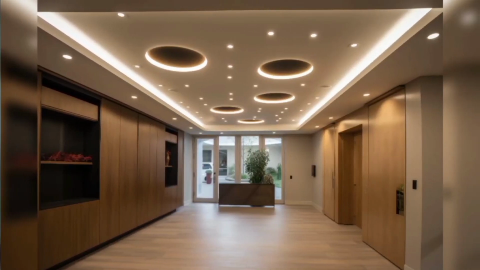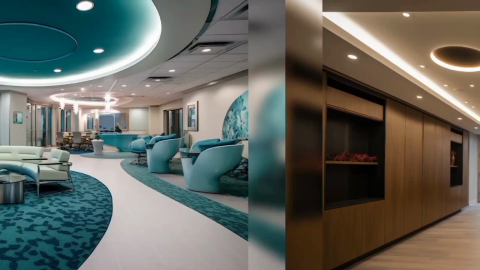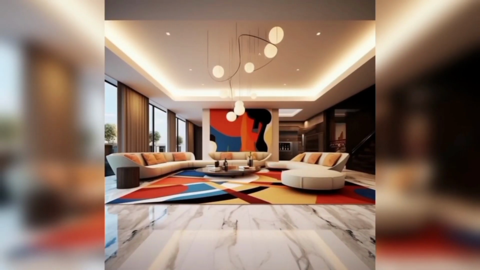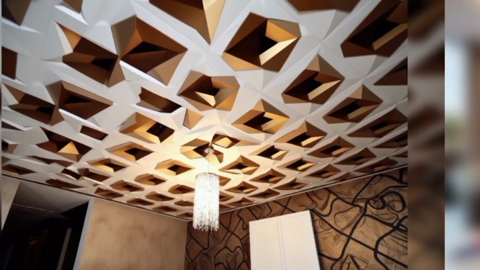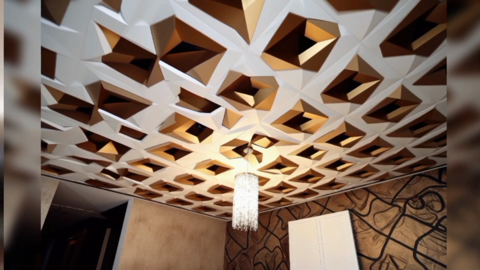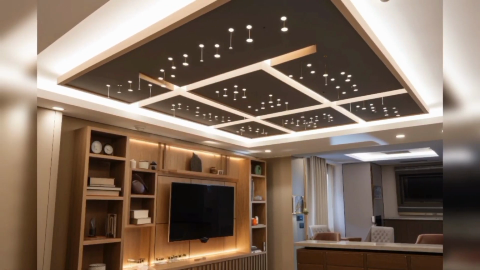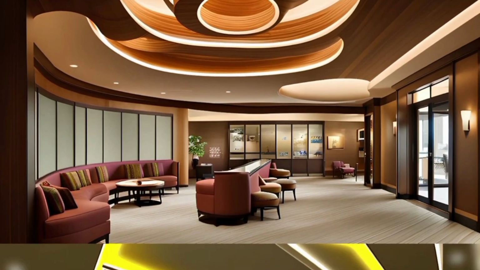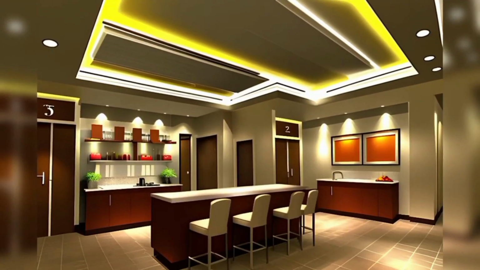Is there a specific type of ceiling design you are interested in, or do you need more information about these options? Then this video will help you a lot, because today I am presenting you ceiling design ideas for your living room. You can also apply these ideas in your bedrooms, drawing room, or even in halls.